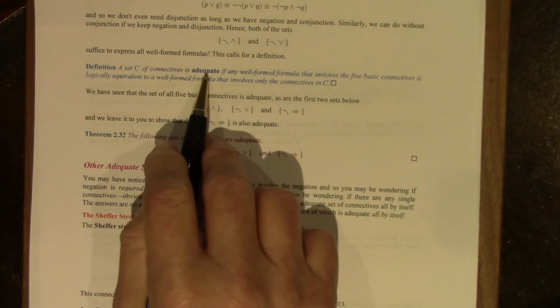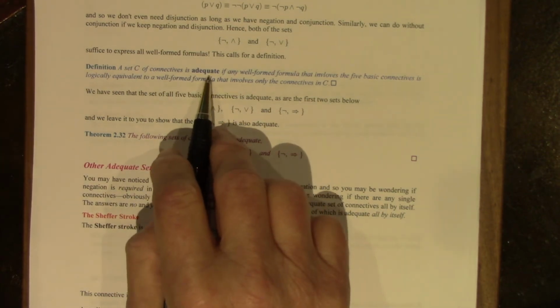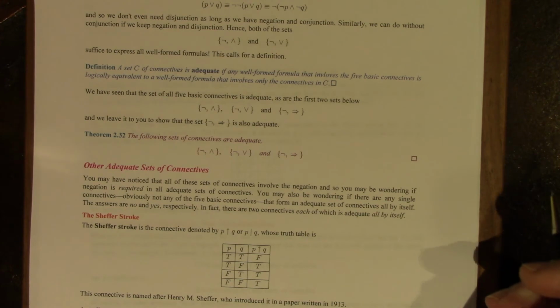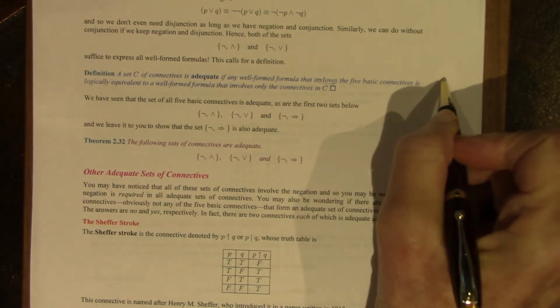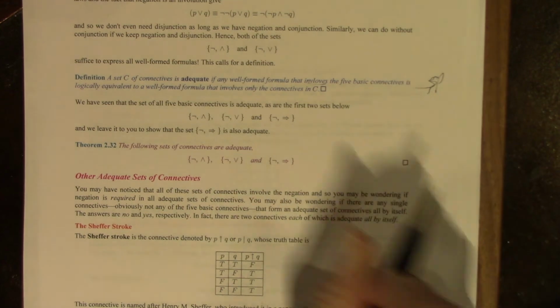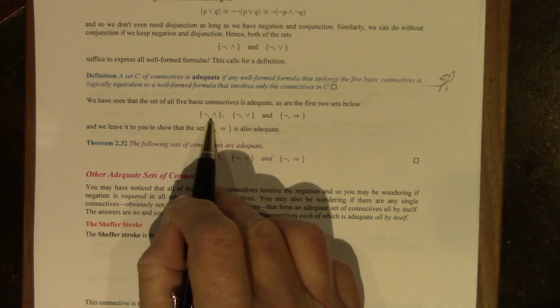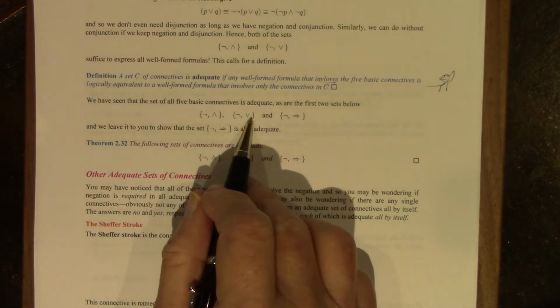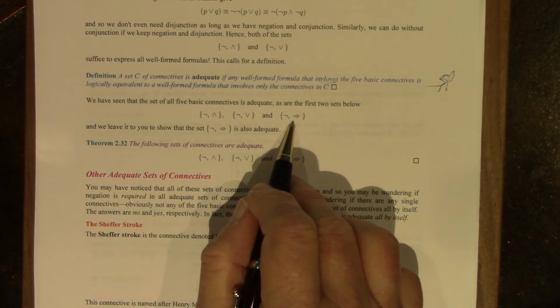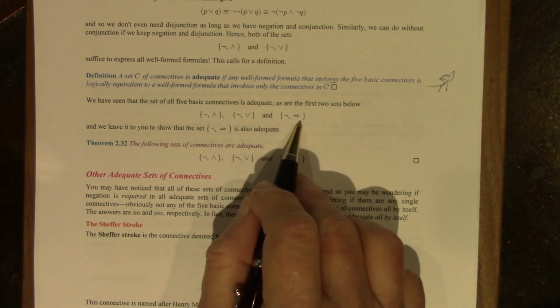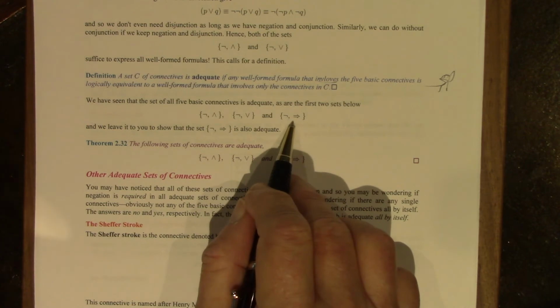A set C of connectives is adequate if any well-formed formula that involves the five basic connectives is logically equivalent to a well-formed formula involving only the connectives in the set C. So we have these two adequate sets, and this is also adequate, negation and implication, and I'm going to leave that for you to justify.